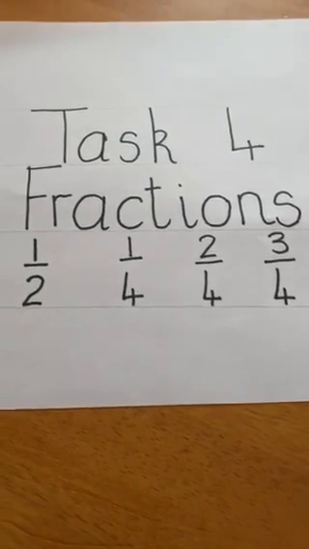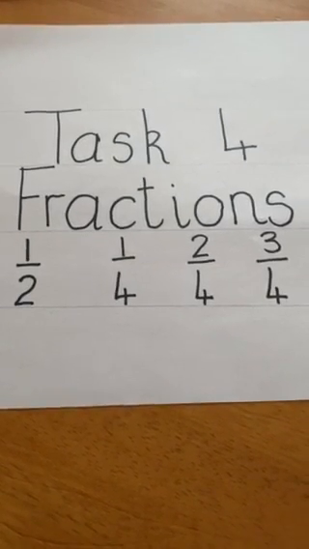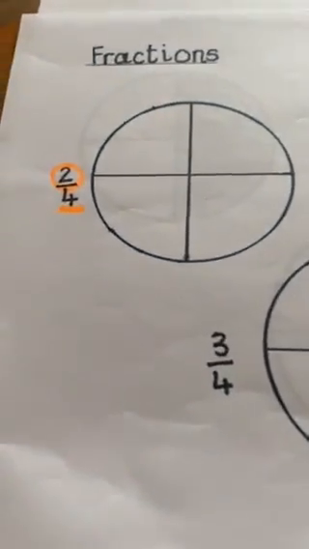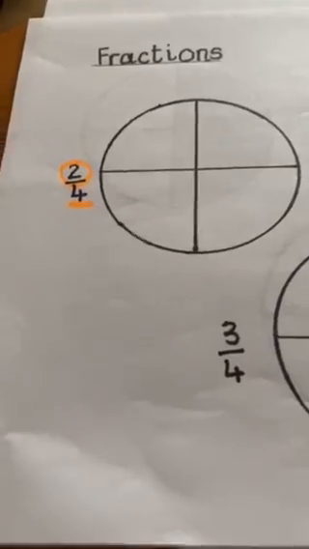Hello everybody. Today we're going to be looking at task 4, learning about fractions. On the first slide, we are going to be looking at shading fractions of shapes.